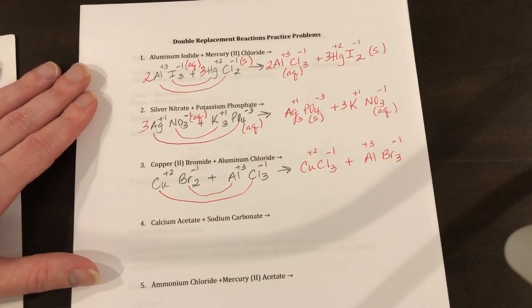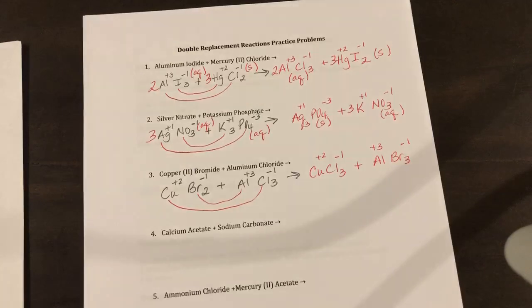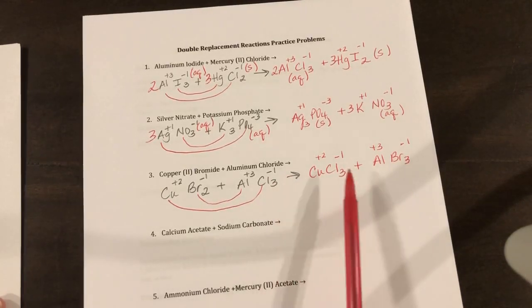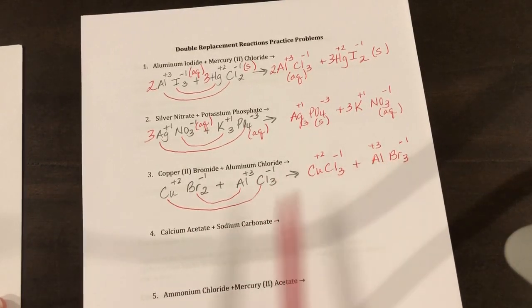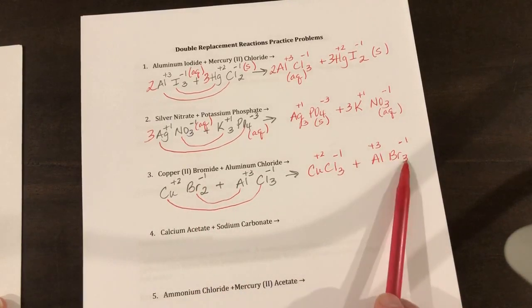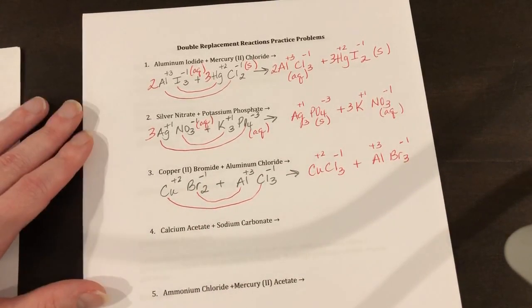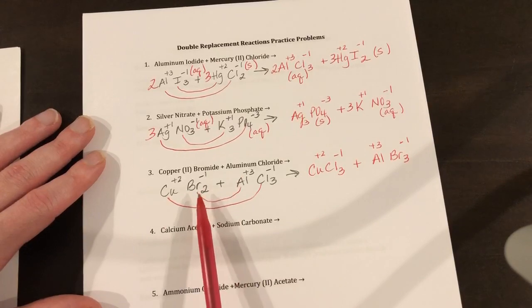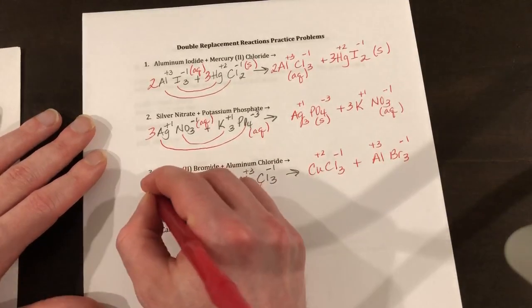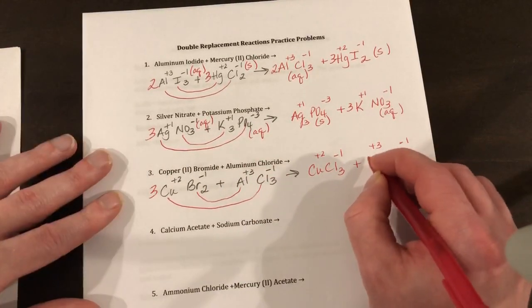Now, let's go and balance it. So we got 3 Cl's, 3 Cl's, 1 Al, 1 Al, 2 Brs, 3 Brs. Okay, so we have to get the least common multiple between 2 and 3 is 6. So this is going to change this up.